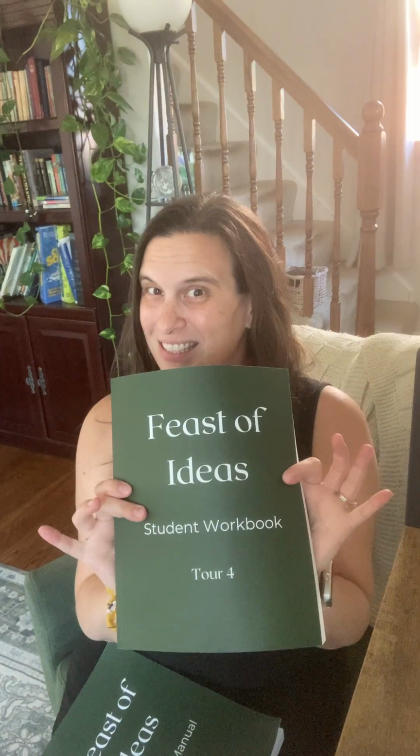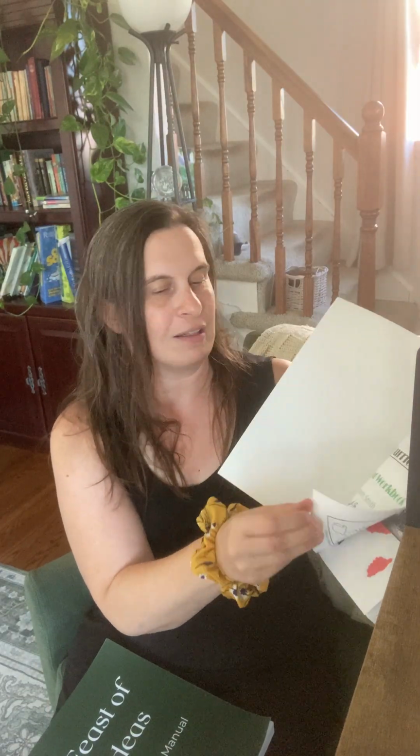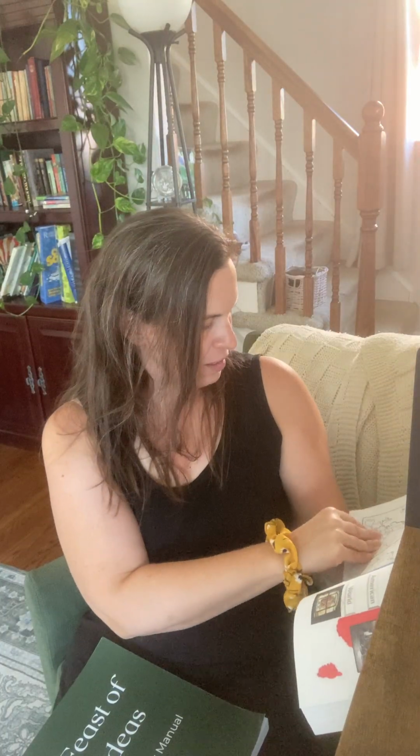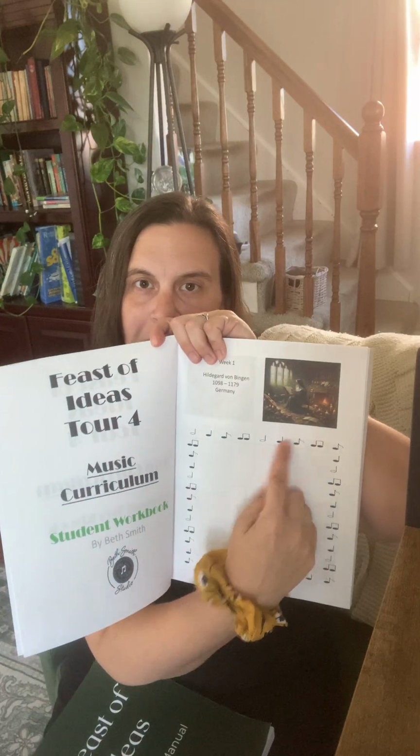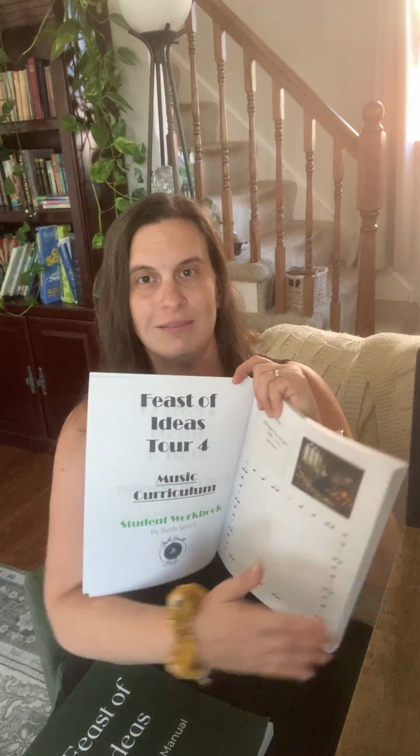But then this is the student workbook, and I recommend each student has their own workbook, and it comes with a listening page. Here's my little first page. It comes with a listening page, so you can listen to the song of the composer, and there's some kind of listening activity that the lesson plan talks about.